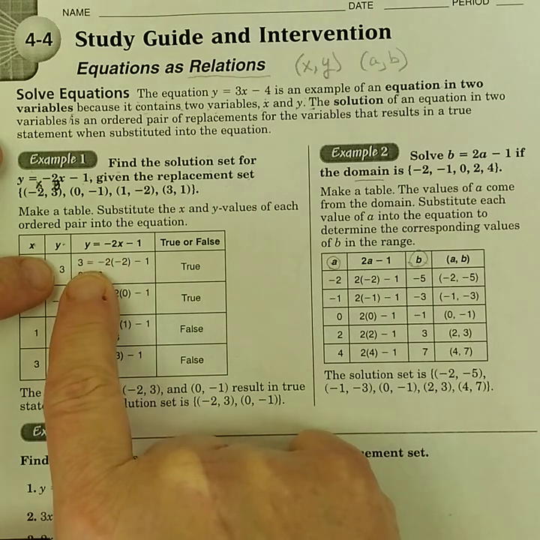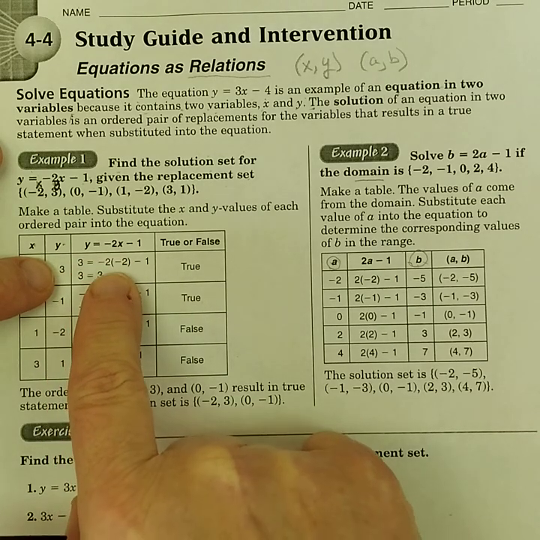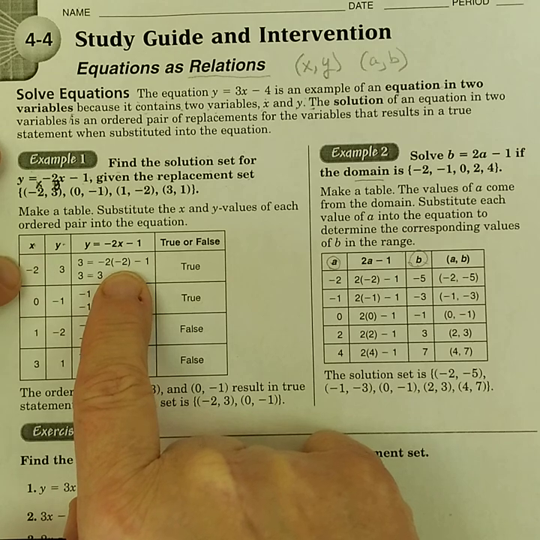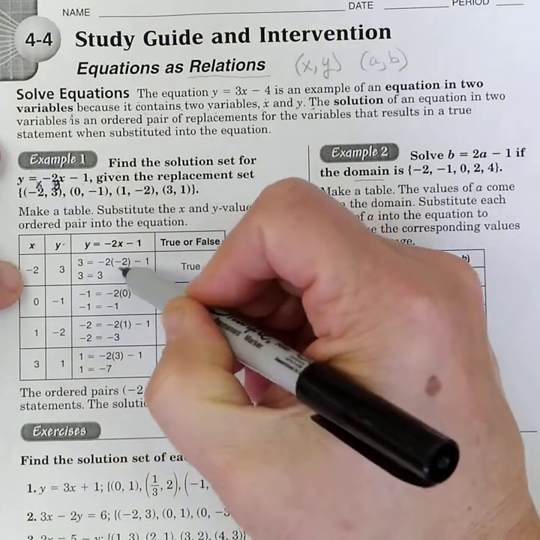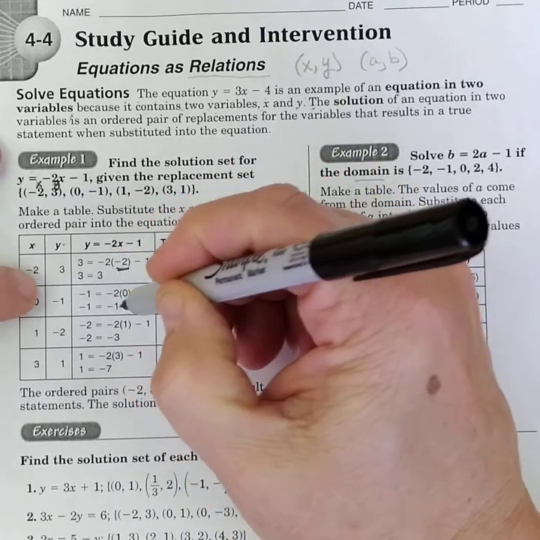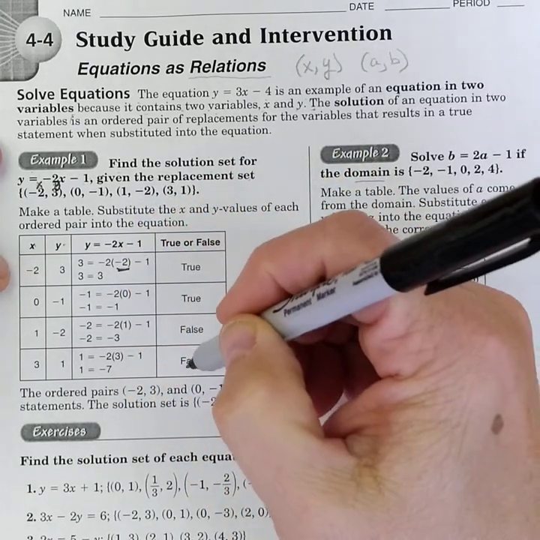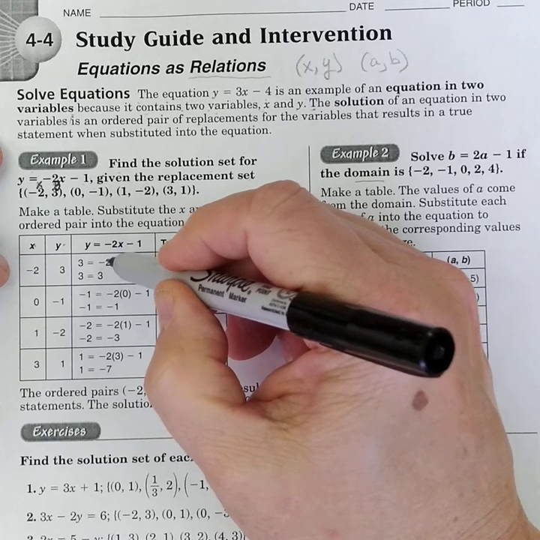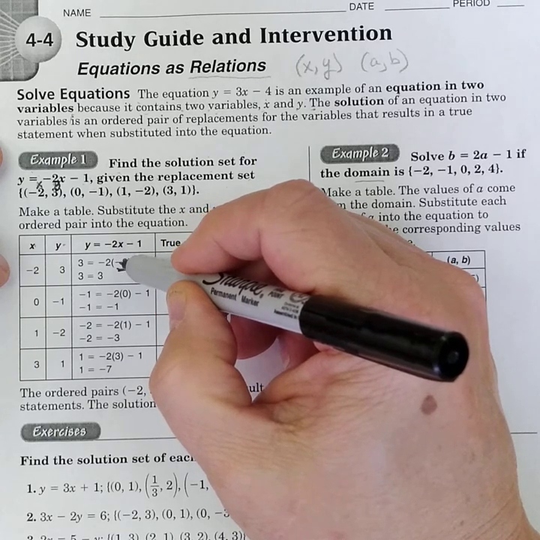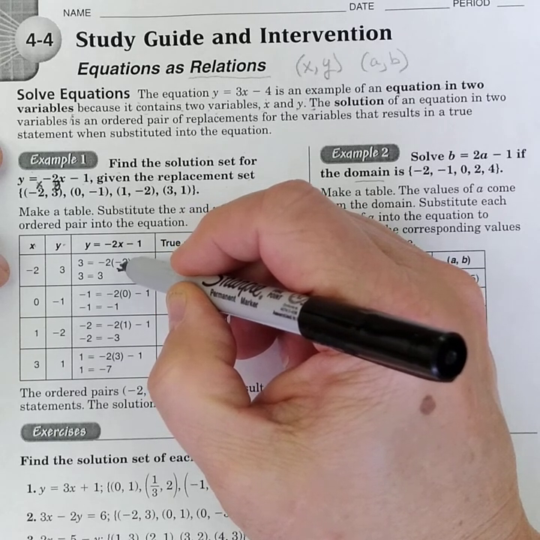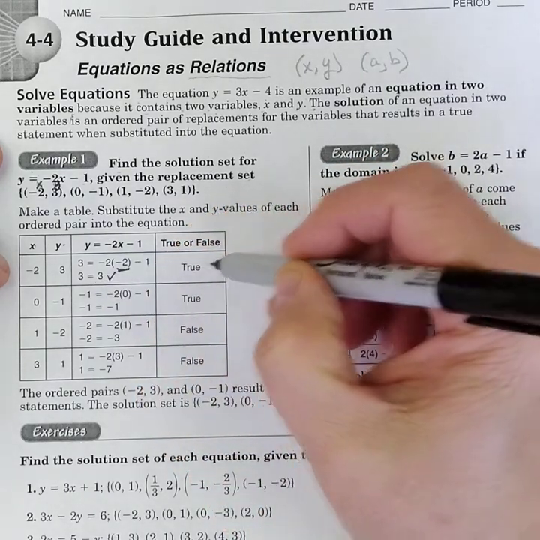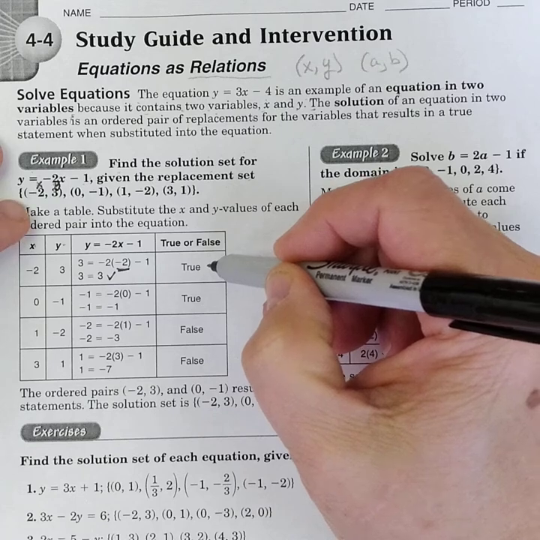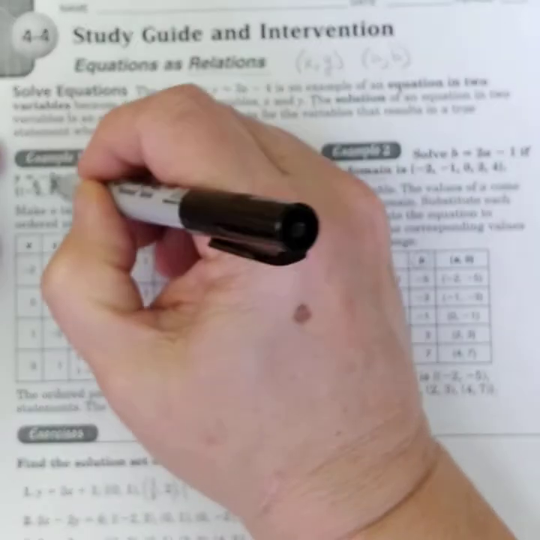Y is 3 equals negative 2 times negative 2, which is x, because here is the negative 2, that's the x that you see right here, minus 1. Then you solve. Negative 2 times negative 2 is 4. 4 minus 1 is 3. So that's a true statement. So negative 2, 3 is a solution.